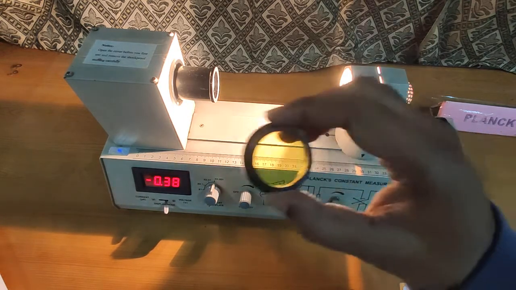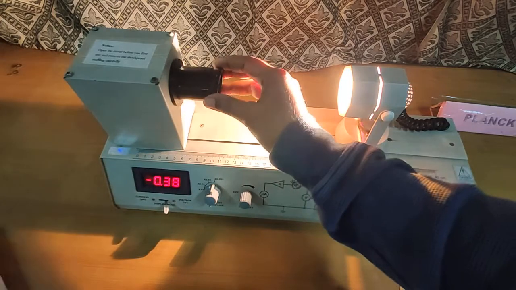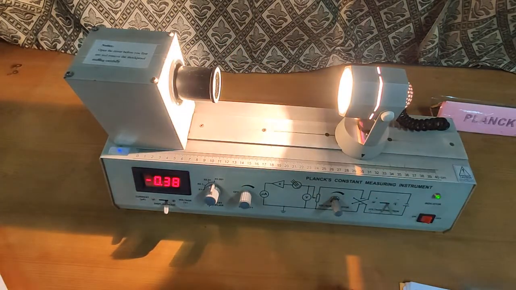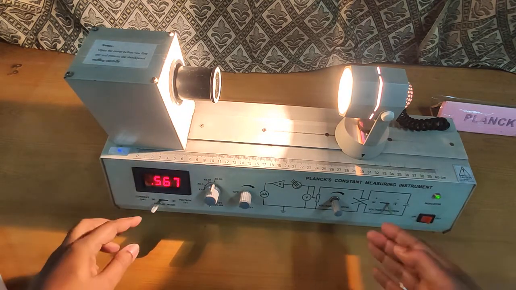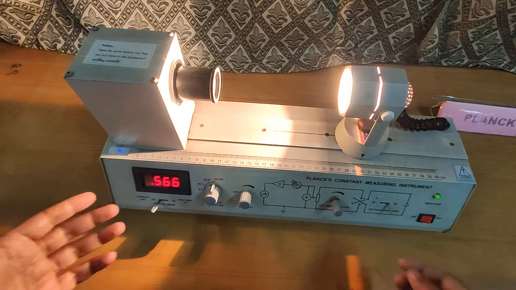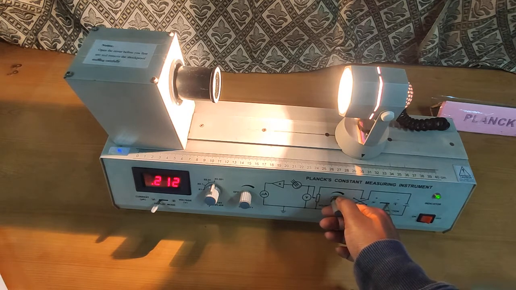Similarly, we want to find out for other colors, let us say yellow 1 and yellow 2. So this is yellow 1. So let me put this one. Now I need to make the current 0. Okay. Look at this. It is not 0 now. Previously for the red color it was 0. So for the same retarding potential, it is not equal to 0. So what I need to do, I need to increase the retarding potential so that it will become 0. Okay, so you need to note down the color as well as the retarding potential.